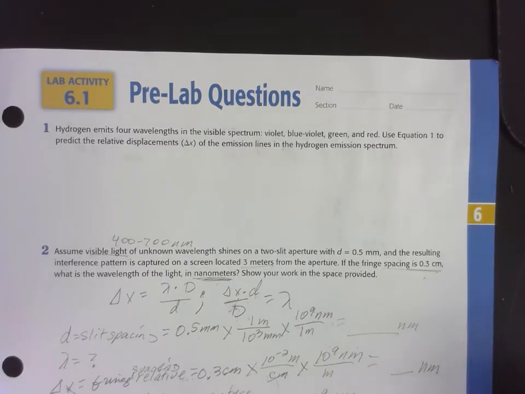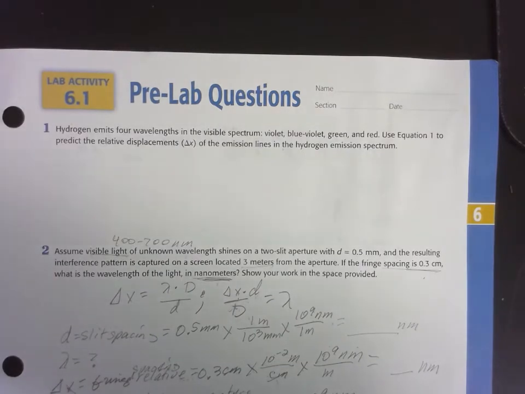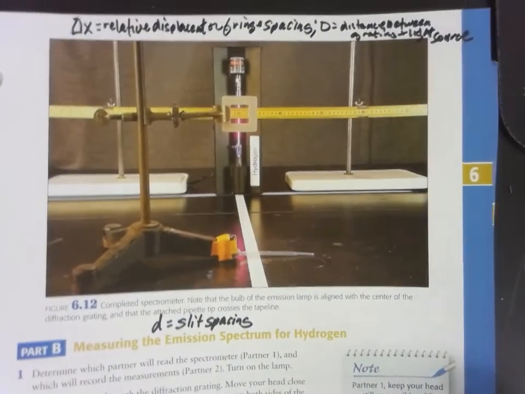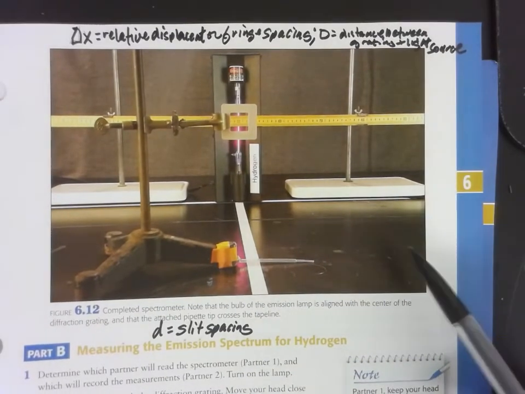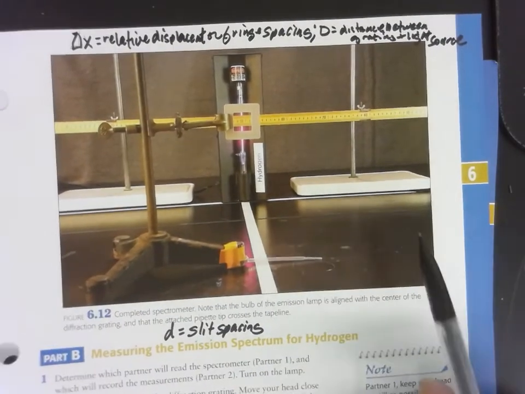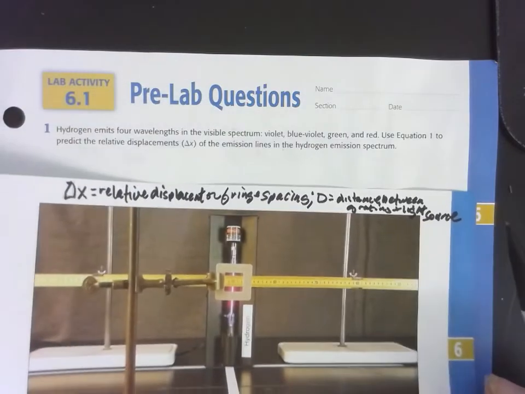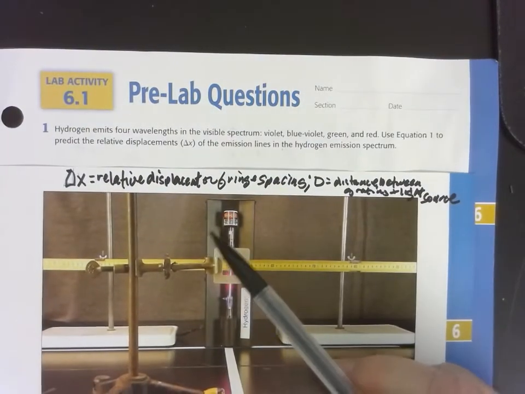Use equation 1 to predict the relative displacements of the emission lines in the hydrogen emission spectrum. So let's go back and see if that concept makes sense. We've talked about that, but let's revisit that from our first video. So what that means is relative displacement or fringe spacing. I think fringe spacing is kind of a weird way to think about it. I like the term relative displacement better.